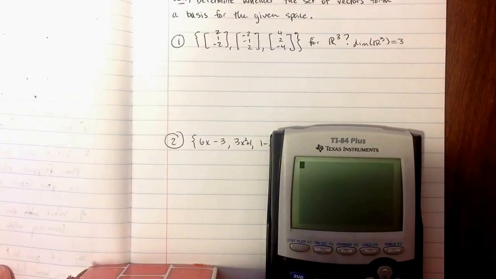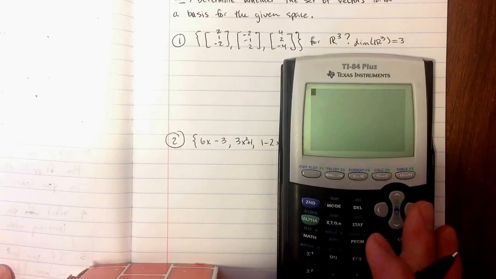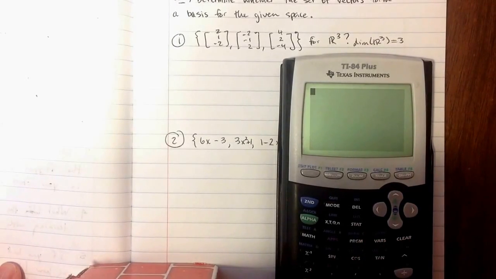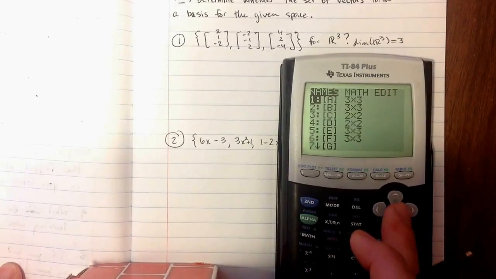Now we need to figure out if they're linearly independent. So if our dimension is the same as the number of vectors and they're linearly independent or they span the space, then we are going to have a basis for our space. So I've already entered in the matrix for these vectors.